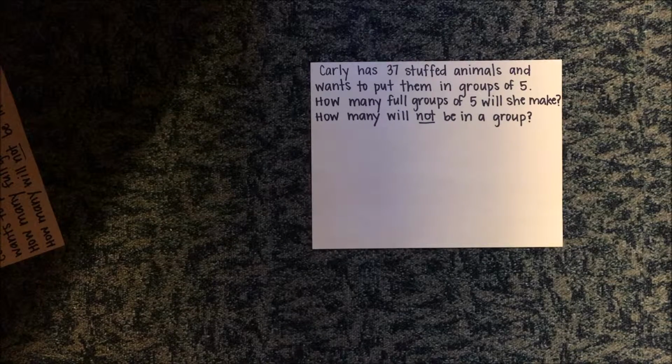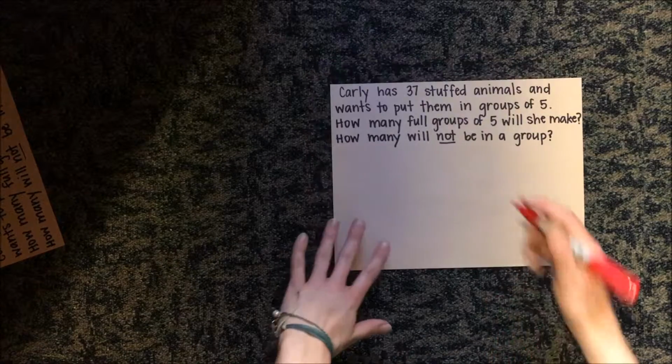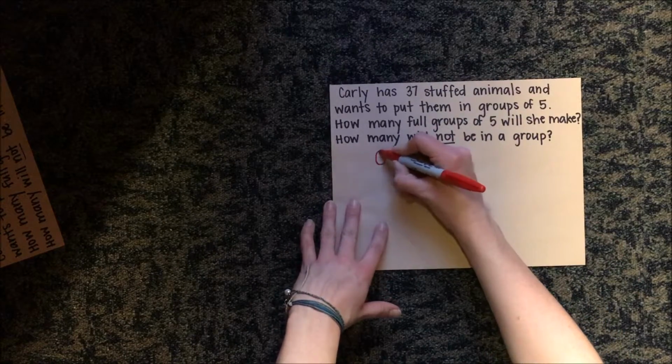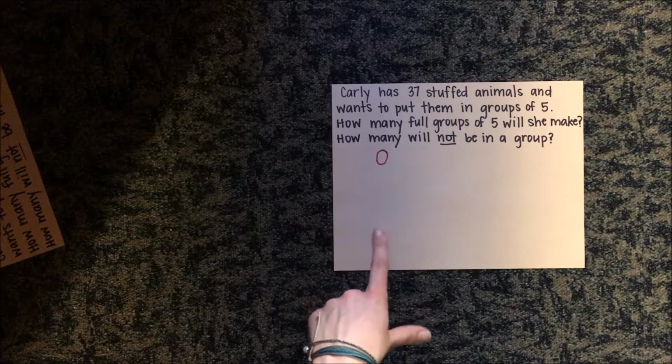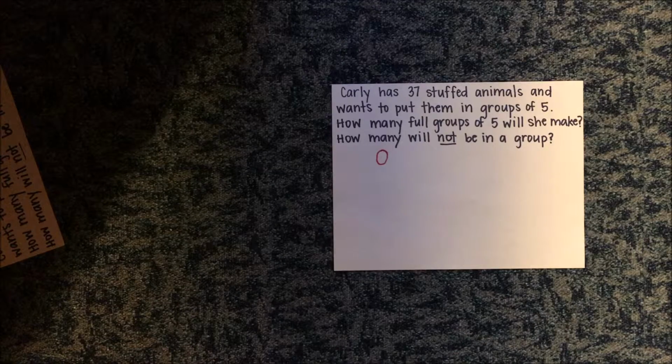Because I'm not very good at drawing stuffed animals or bears, I'm just going to use a circle to represent each animal. So now I have one circle, and I'm going to put 4 more together so I can make one group of 5, and then I will keep going until I've reached 37.